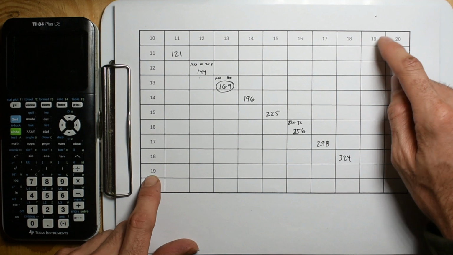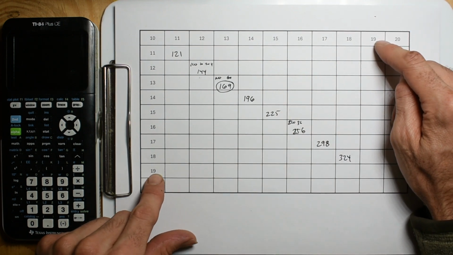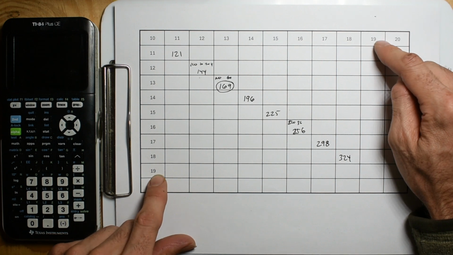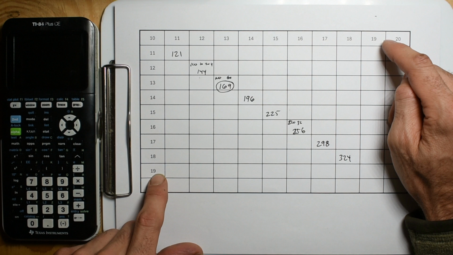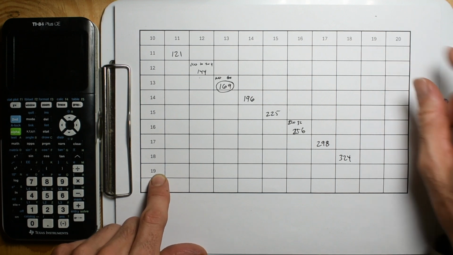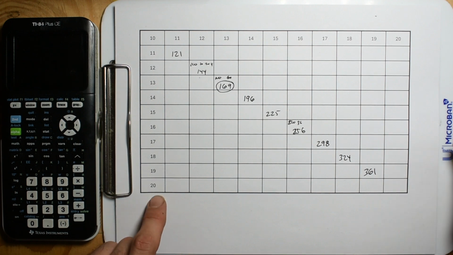10 times 10 is 100. 10 times 9 is 90. Double it's 180. And so we're going to have 280 plus 81. 9 times 9 is 81. So it looks like we're going to have 361. Cool. And then 20 times 20.